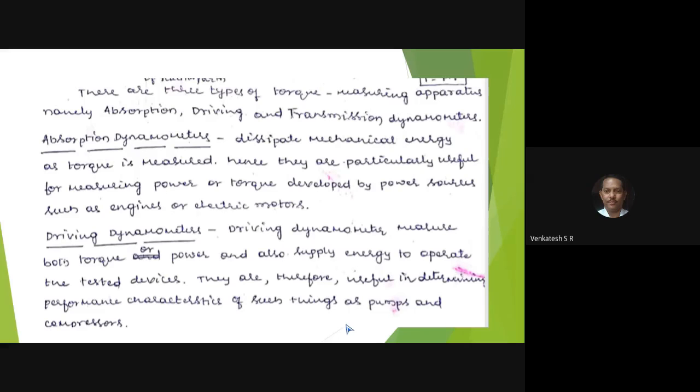Next, the driving dynamometer. Driving means the energy developed by the engine or the machine is transferred to another system to measure the torque. That is called driving another motor or another system, that is driving dynamometer. A good example is a pump and compressor.